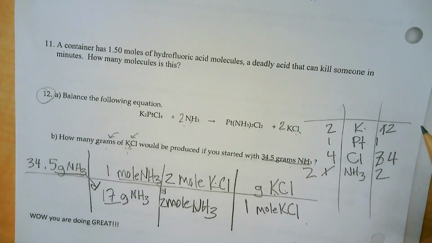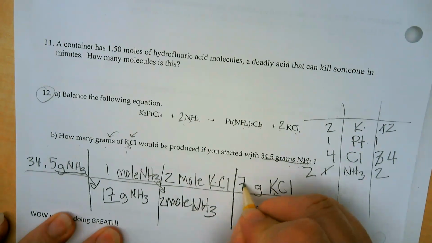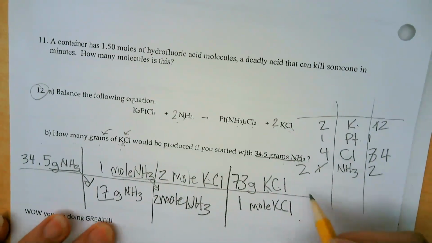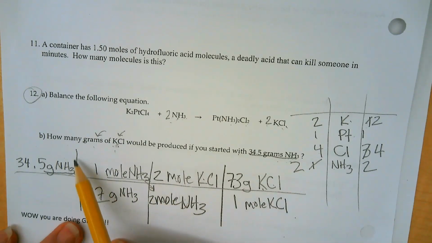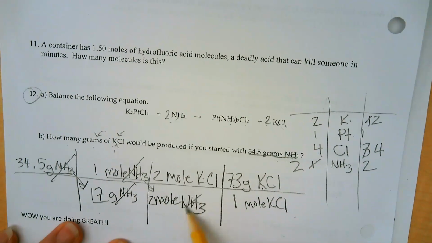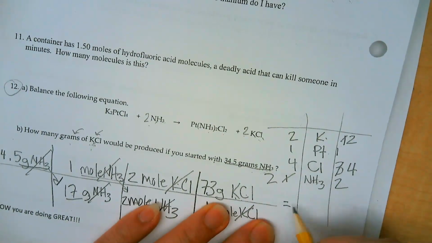So that's 73 grams. Now we eliminated all of our units except for grams of KCl, which is what we wanted.